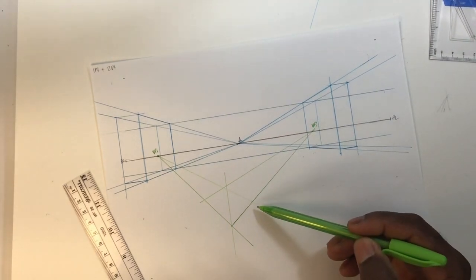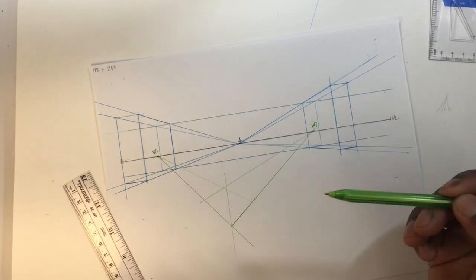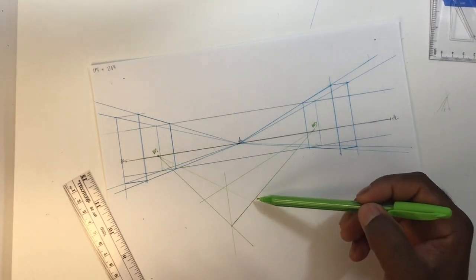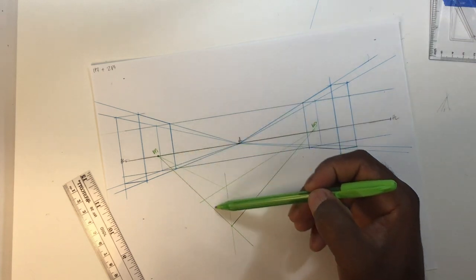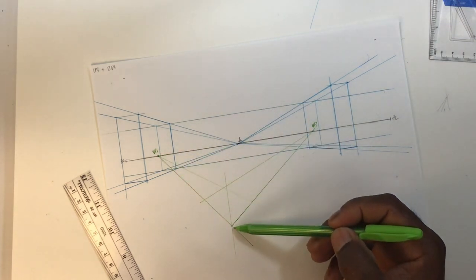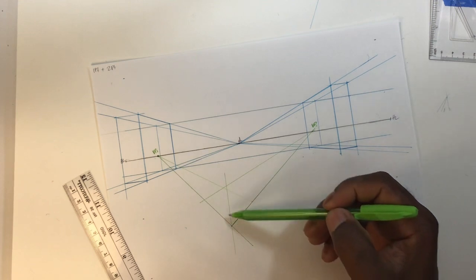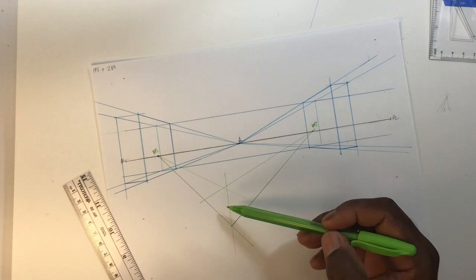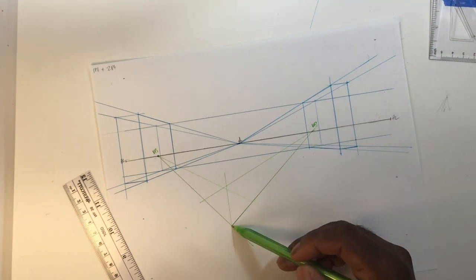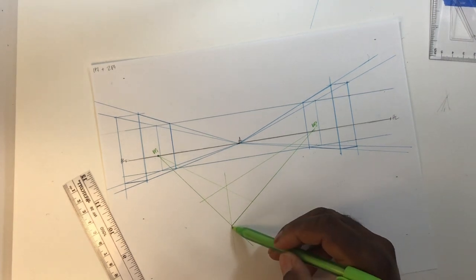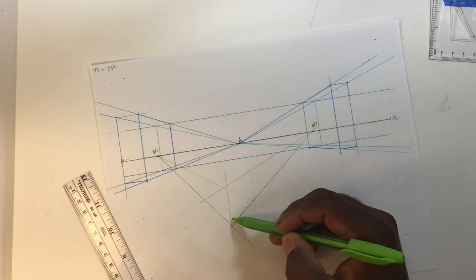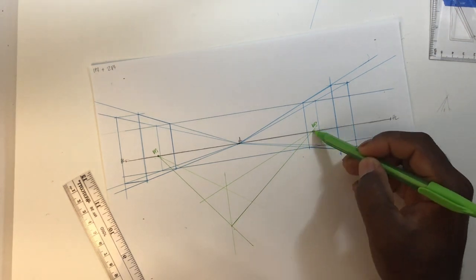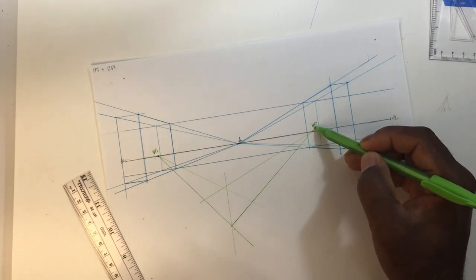I'll explain this some more, or repeat it, in the second Conavision video. But when you put that line down, the first radiating line from your vanishing point, and then at the point that your box is going to end or start, depending on how you look at it, you strike another line up that's a 90-degree angle, and that line gives you your second vanishing point.